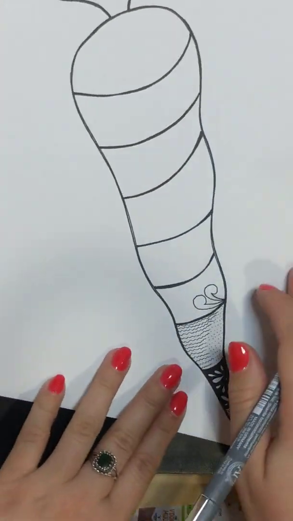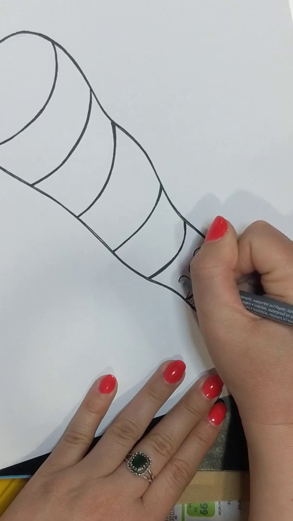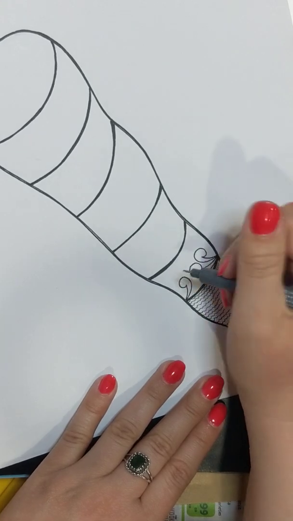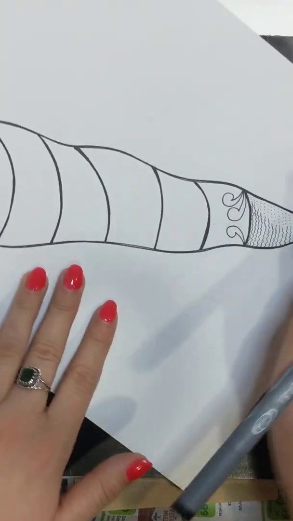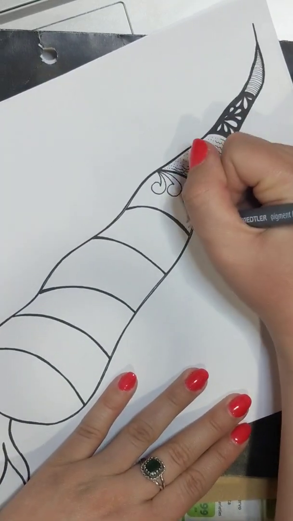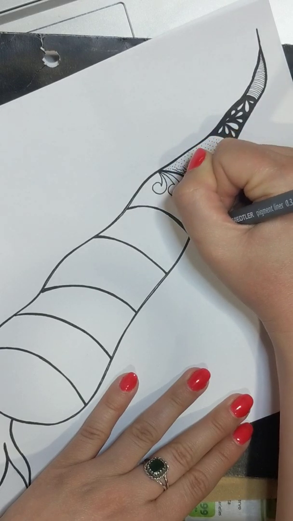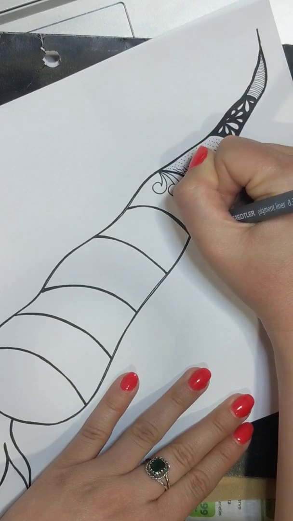I'm going to rotate my paper around. So I'm just creating large shapes, large closed off shapes here. And then what I'm going to do is color in the background. That way my background is a different color from the previous Zentangle that I had.